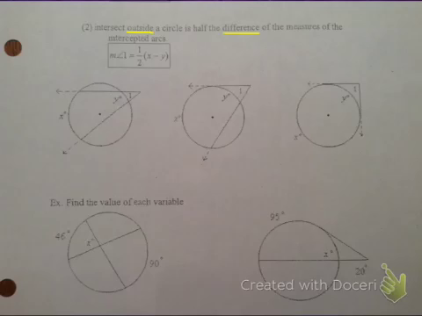These two formulas are a lot alike, but they've got these two differences here, so it's important to pick those out and to compare these two. If our intersection is outside the circle, we're going to take the difference of the measures of the arcs and cut that in half.